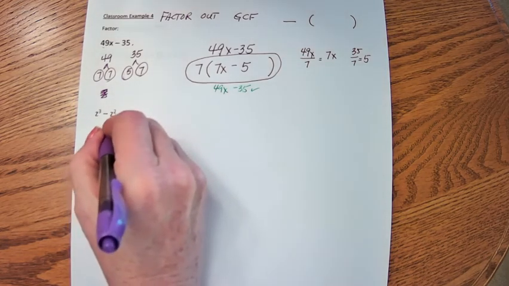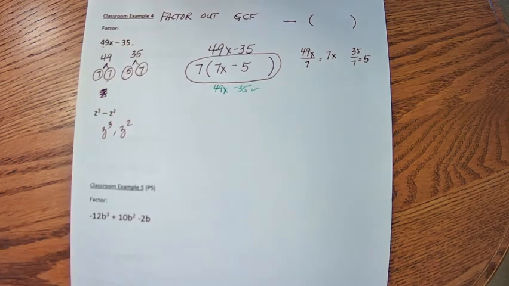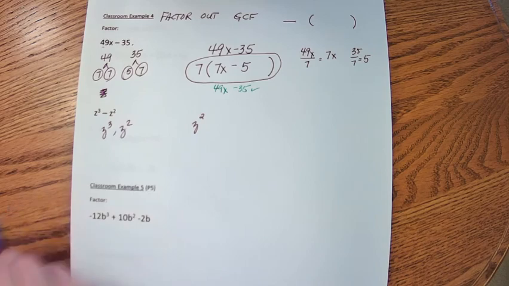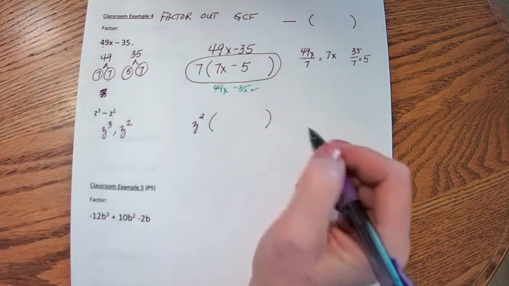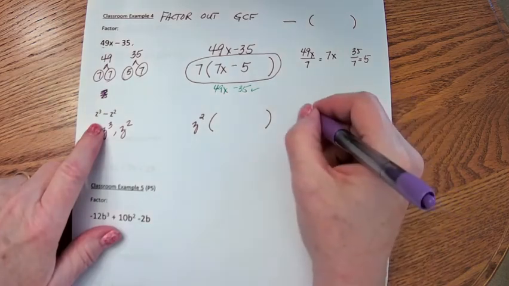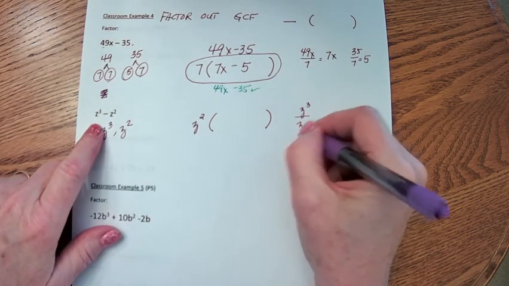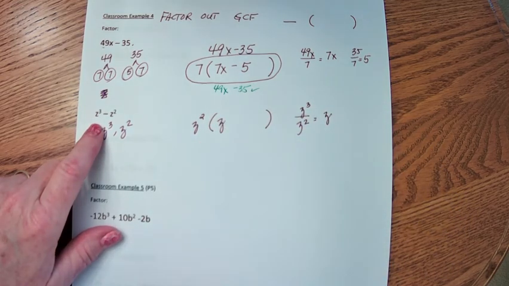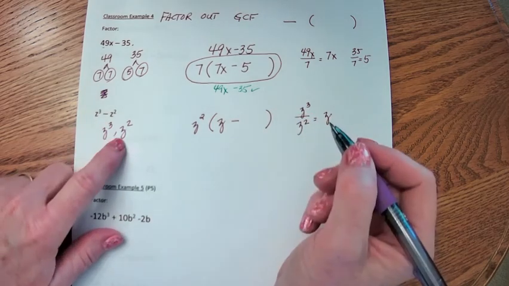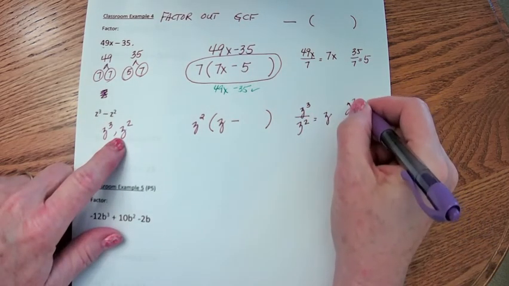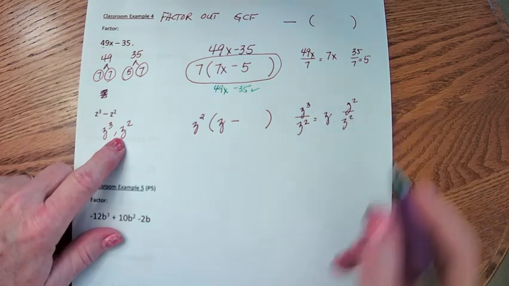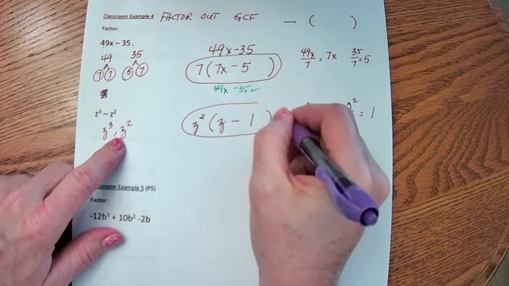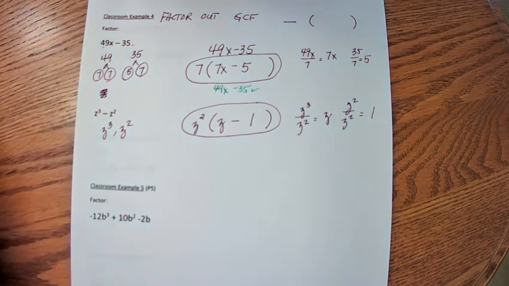So here I have z to the 3rd and z squared. Well, they both have a z, so the GCF is going to be z squared, the lowest exponent. So what is z to the 3rd divided by z squared? That's z. Bring your minus. What is z squared divided by z squared? Any number over itself is 1. So I factored out my GCF, I factored out my z squared.